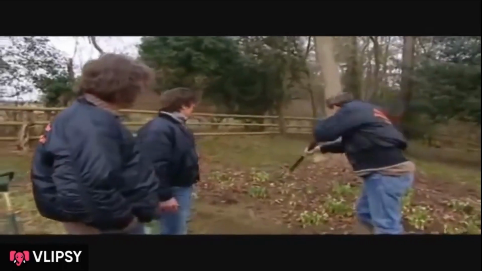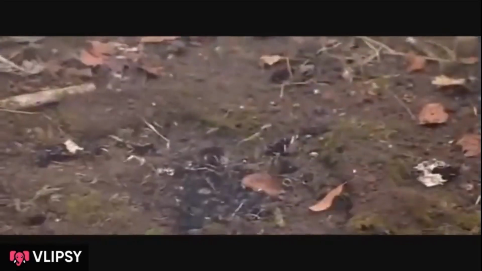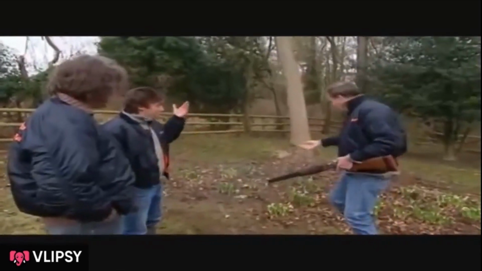Now let me show you how I would remove it, okay? See these three here? Ready? Well, granted, they're gone, but you can't garden with a shotgun.